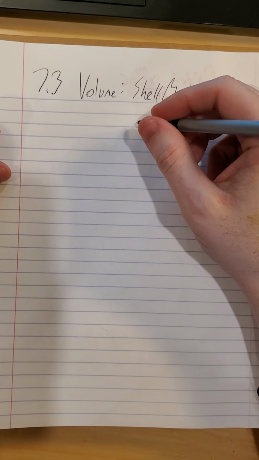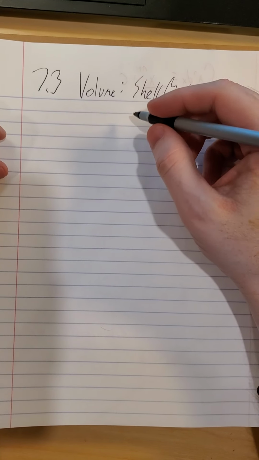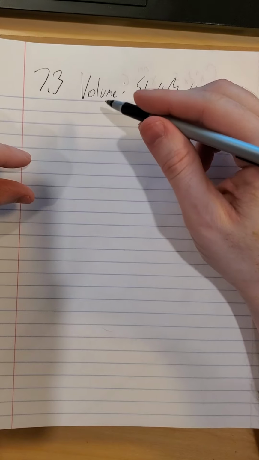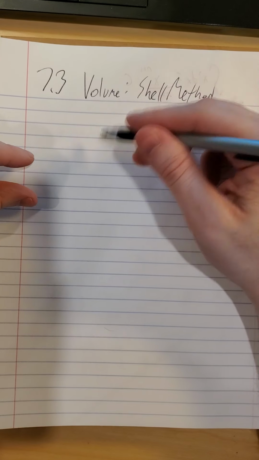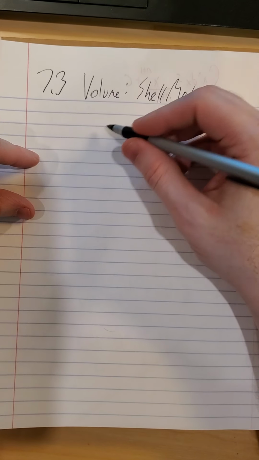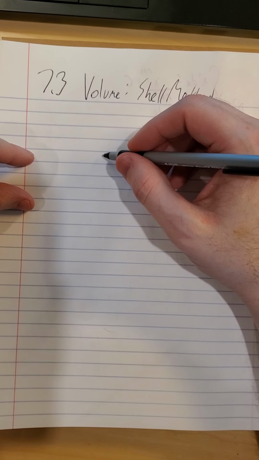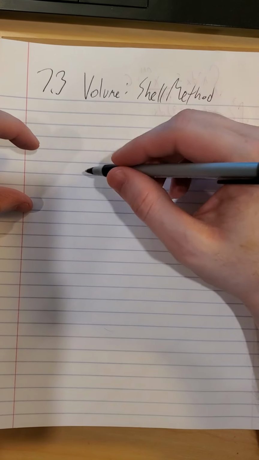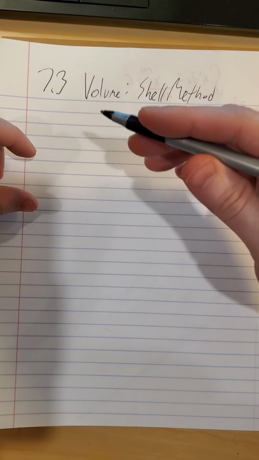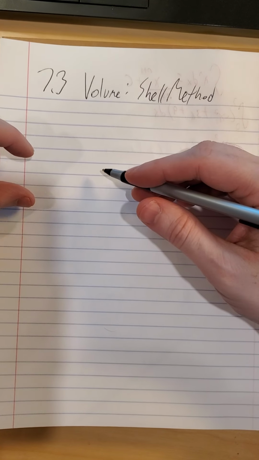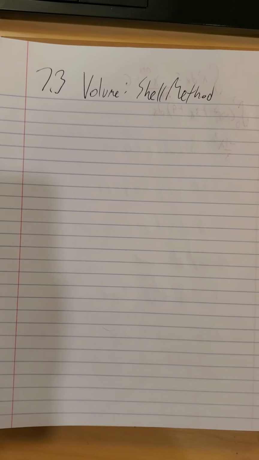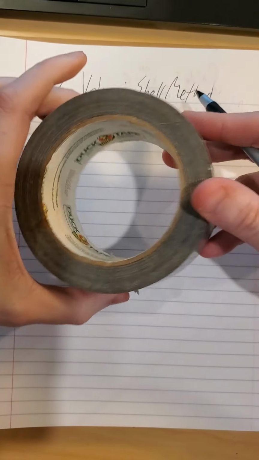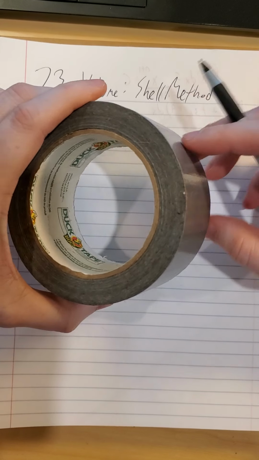So in 7.2, basically we formed little washers by spinning a rectangular solid around the axis. Now we're forming solids one outer layer at a time, creating generally the basic shape of a roll of tape.